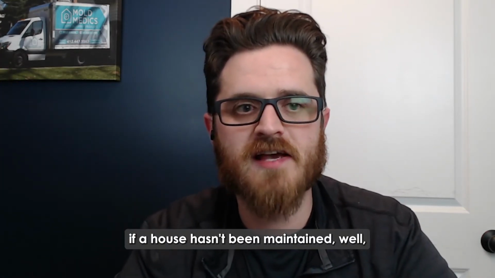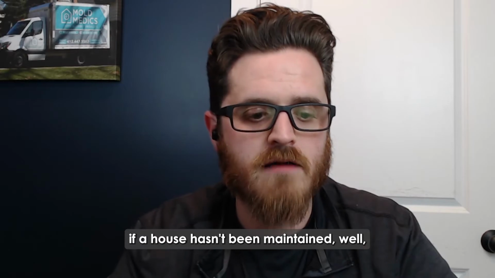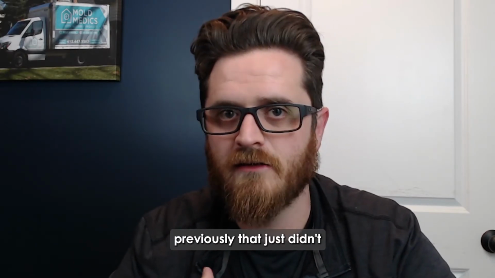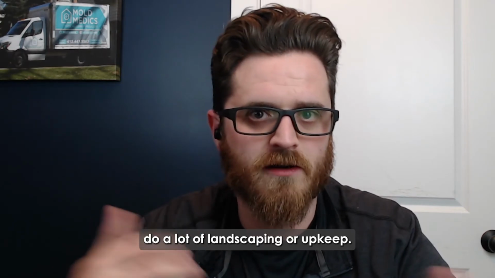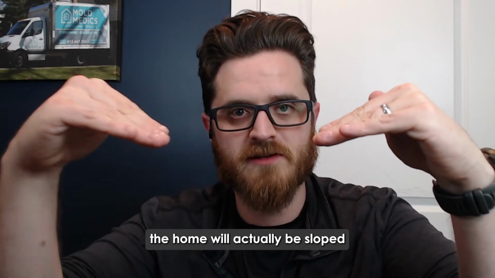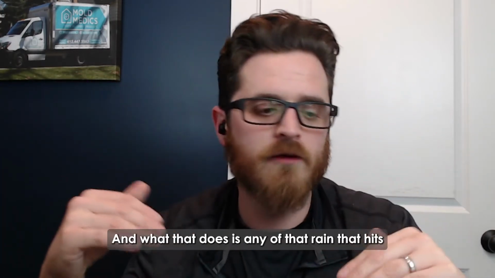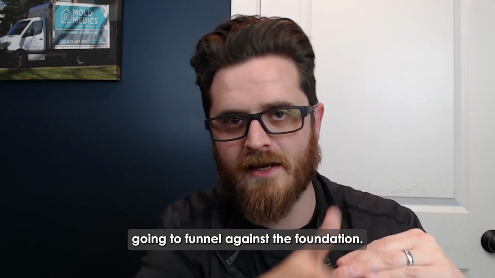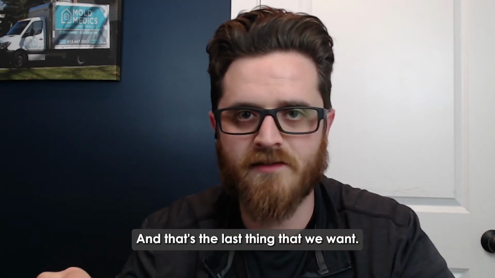And a lot of times if a house hasn't been maintained well, maybe it's been vacant for a while, or there was somebody there previously that just didn't do a lot of landscaping or upkeep on the outside of the home. What you'll see is the earth around the home will actually be sloped towards the house. And what that does is any of that rain that hits there is going to run and it's going to funnel against the foundation. And that's the last thing we want.